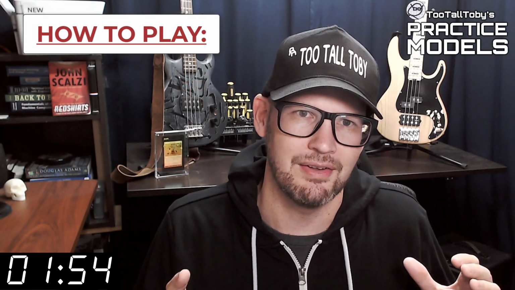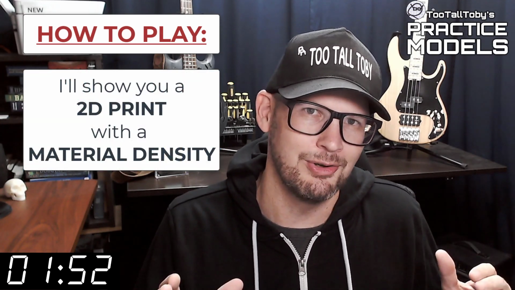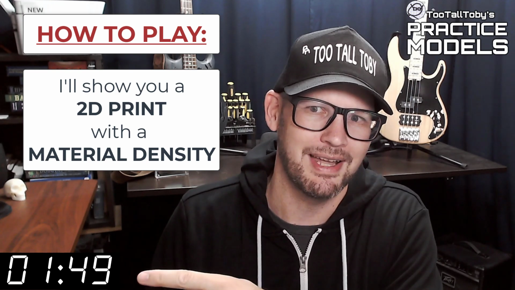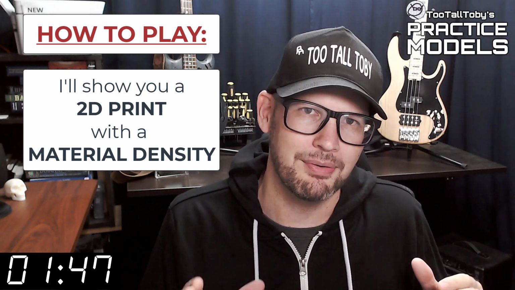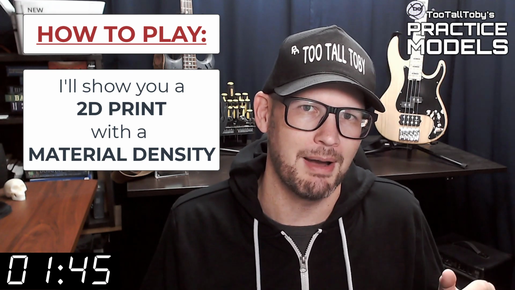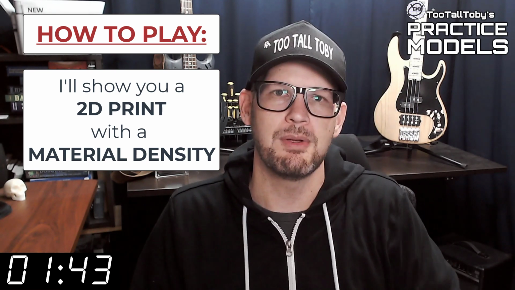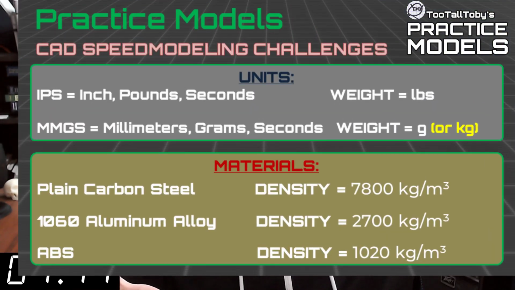So here's how these challenges work. I'm going to show you a 2D print when this timer gets to 0. On that print, you're going to see a material property and a material density. It's going to be one of these 3 material properties.